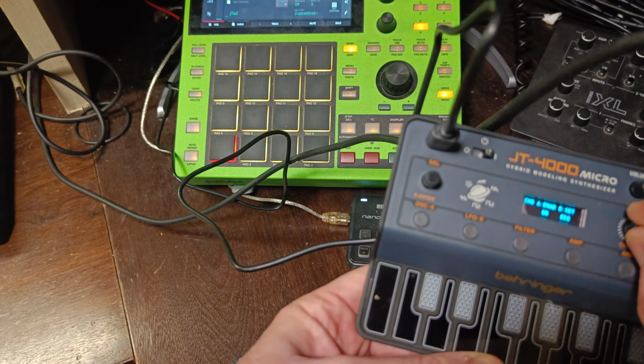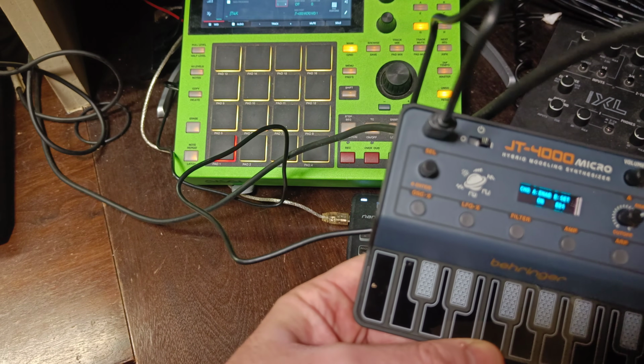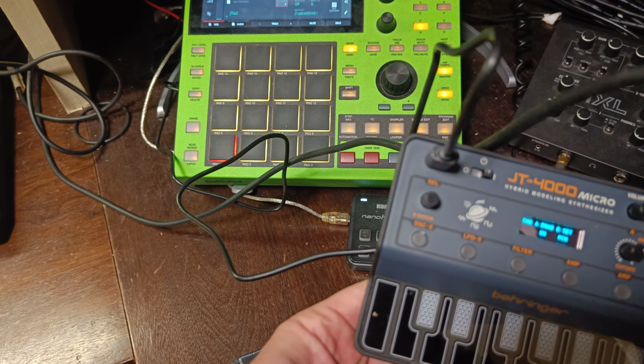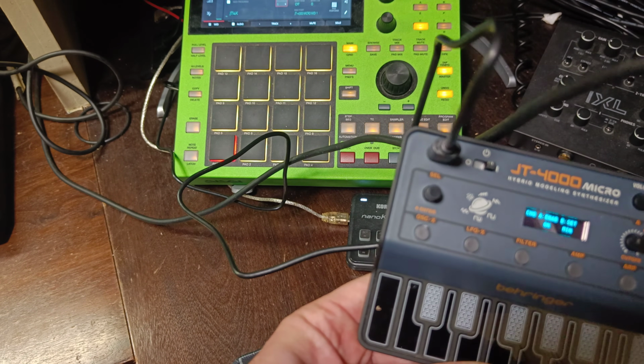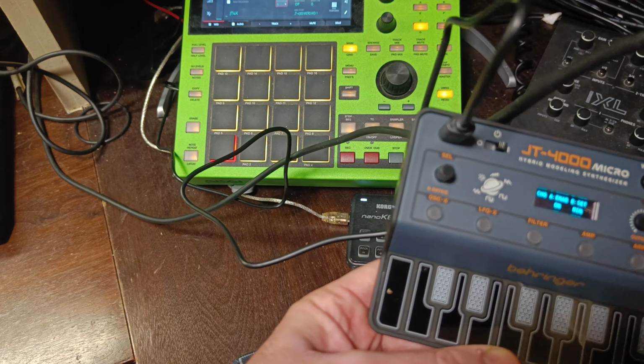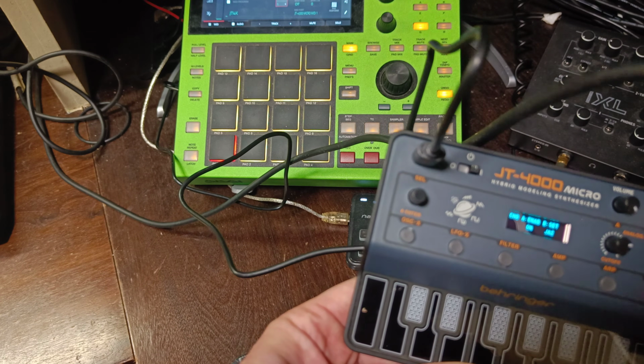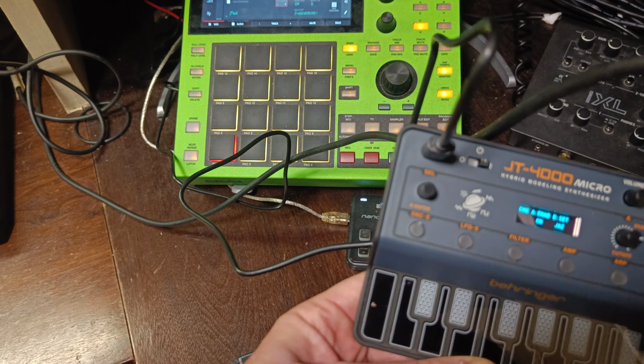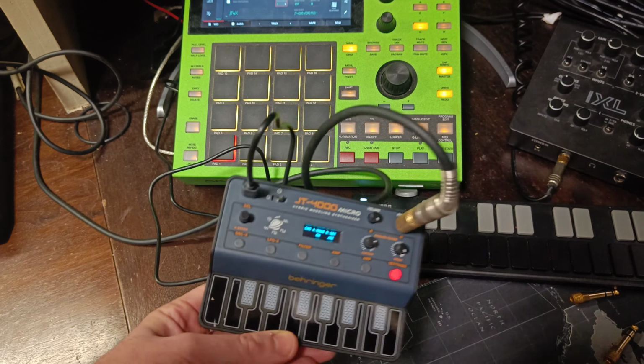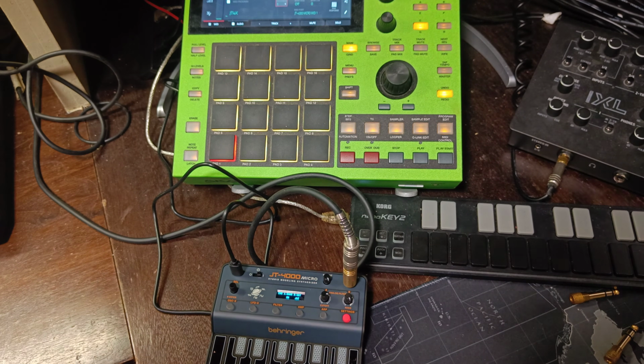Kind of sounds like that. I'll put it back to minor just to give you that. And the last one we have is jazz. So that's kind of a really nice feature and a bit of a surprise.